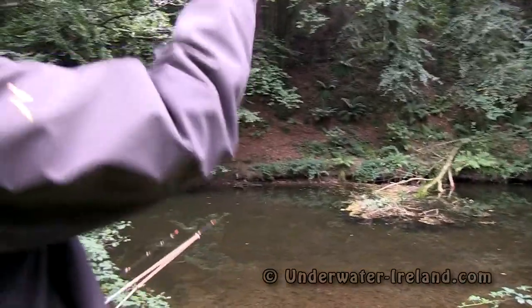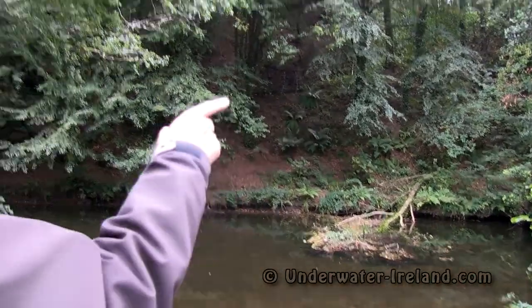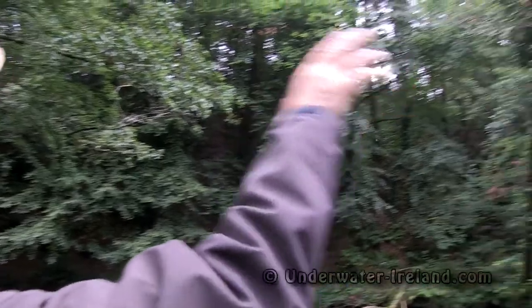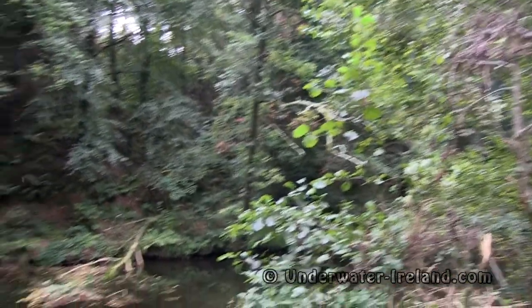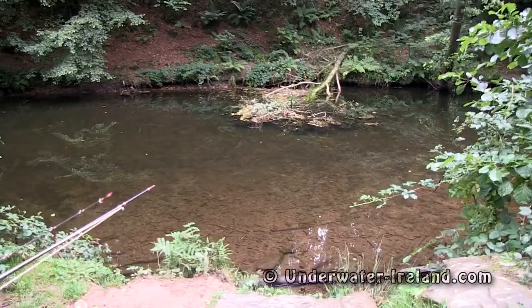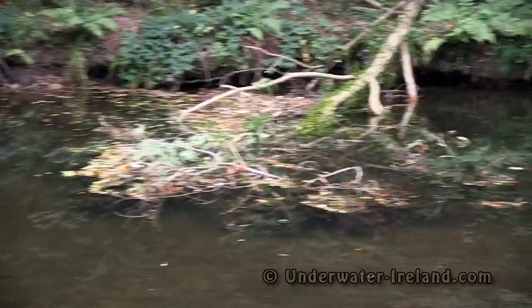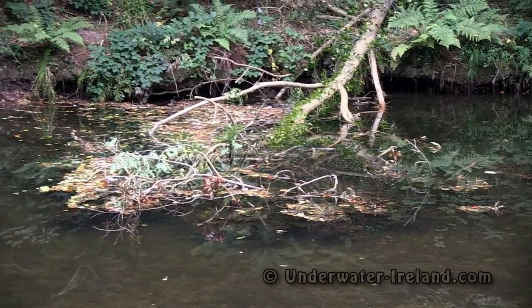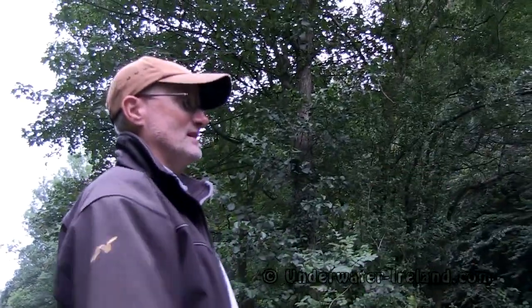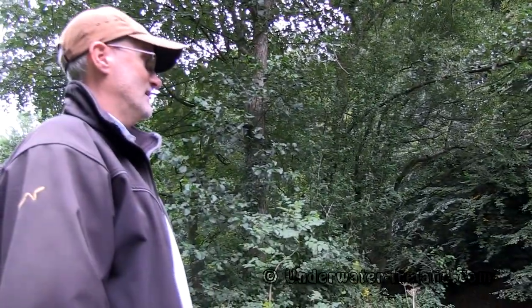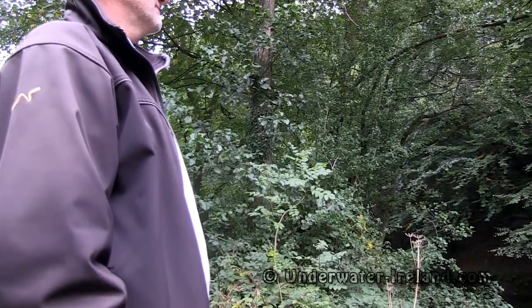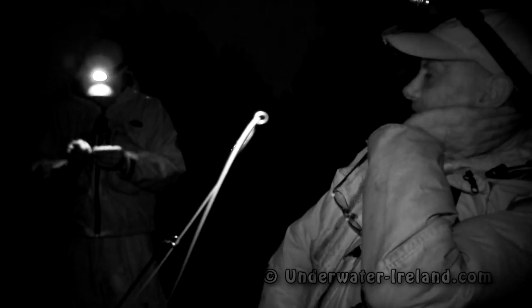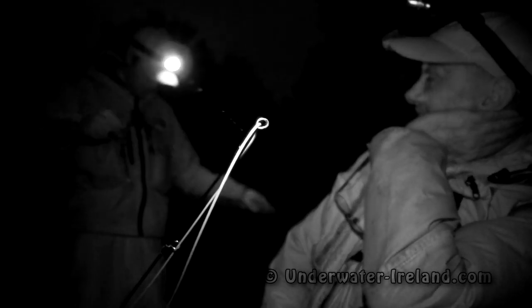You see all this, all the problems with the trees. This is a good area to cast, but the tree has ruined it. You can see it during daytime hours, but at night time you won't see that. And that's where you lose your flies all night long. So it's better to come out and have a good look in the daytime so you can see what you're dealing with for night time.